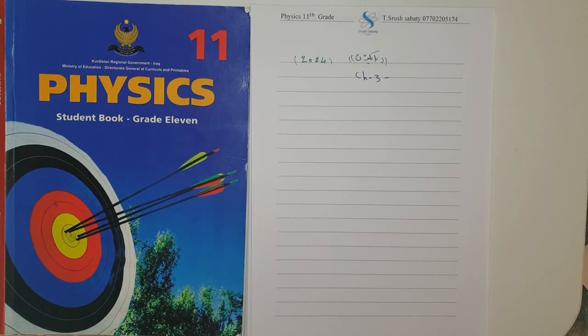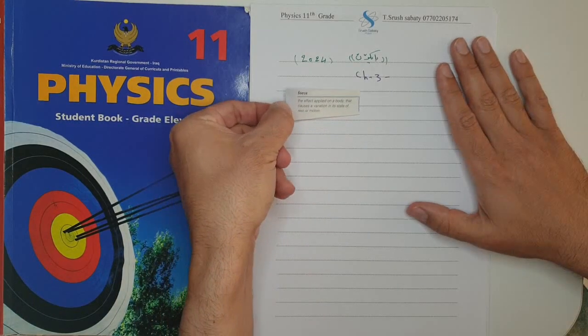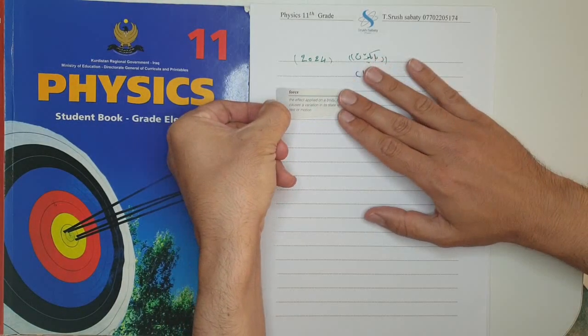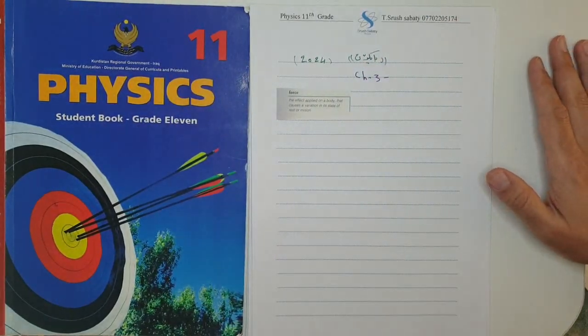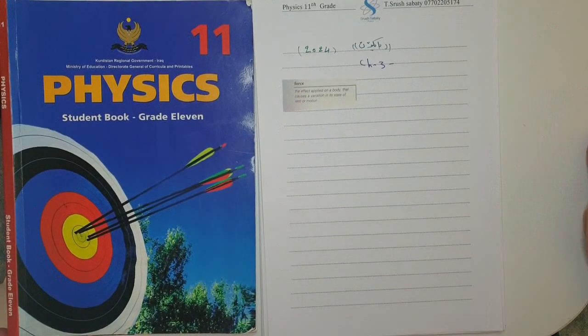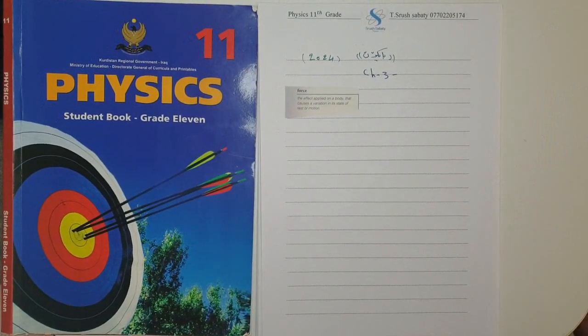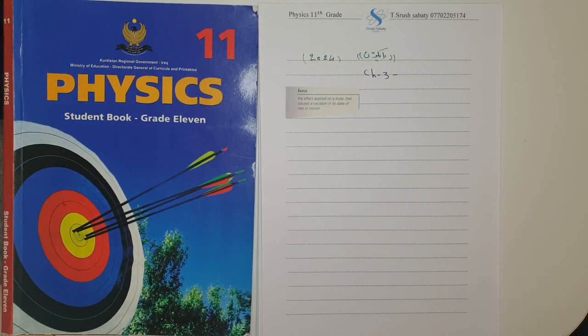What is force itself? Force produces the change in velocity. When we define force, we say: the effect applied on a body that causes a variation in its state of rest or motion, or makes the object move.